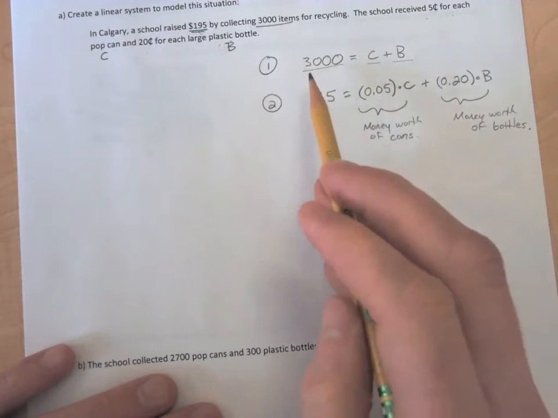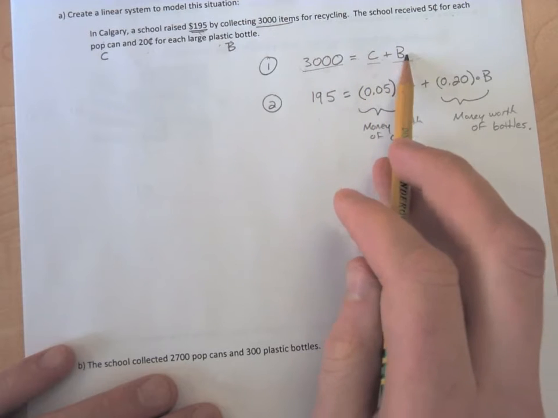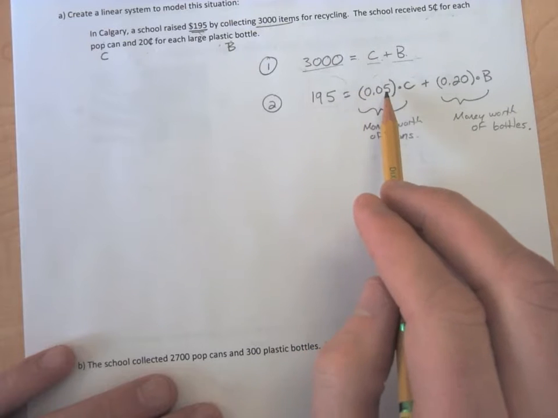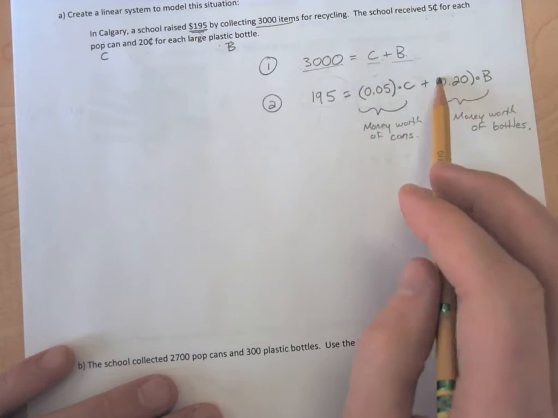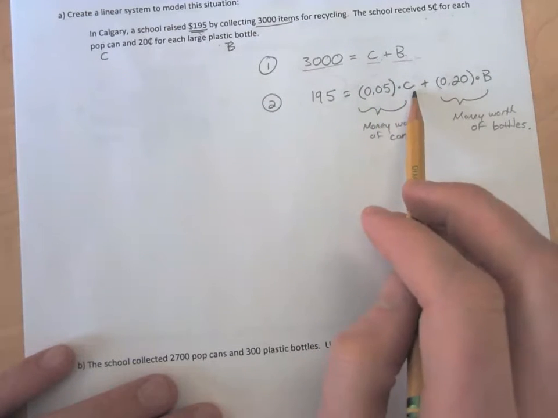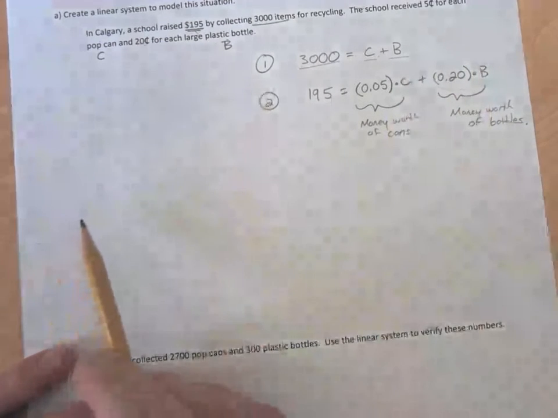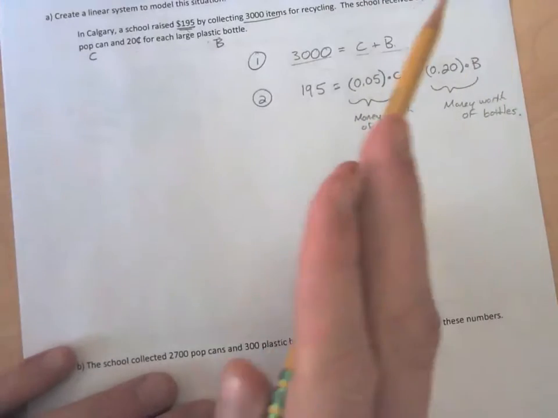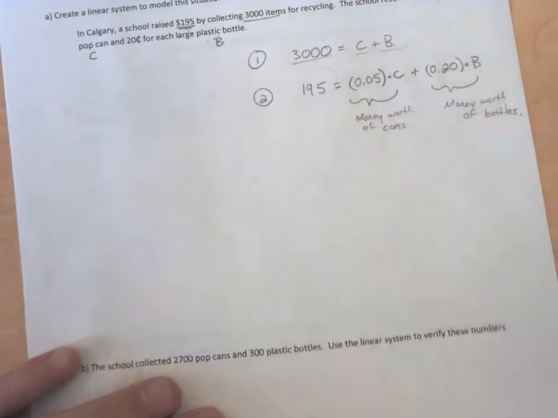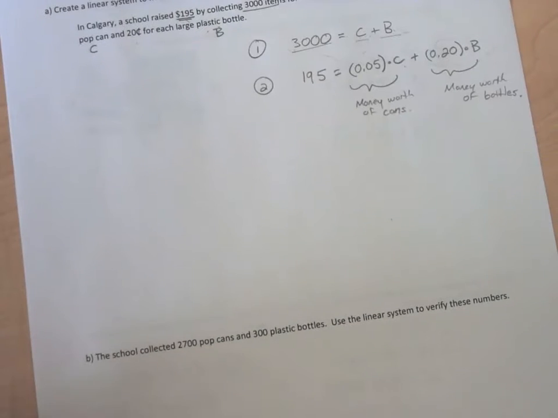Okay, so we have 3,000 equals C plus B, which means number of items is equal to the number of cans plus the number of bottles. And then the number of dollars we get is equal to the number of dollars worth of cans plus the number of dollars worth of bottles. And to find these, it's 5 cents times the number of cans and 20 cents times the number of bottles. Okay, so these are my two equations. This is my system of equations. They both use the variable C and they both use the variable B. So we just created a linear system to model this situation.